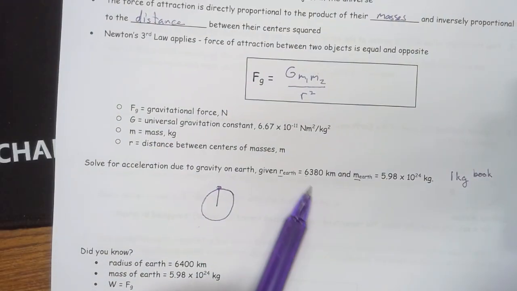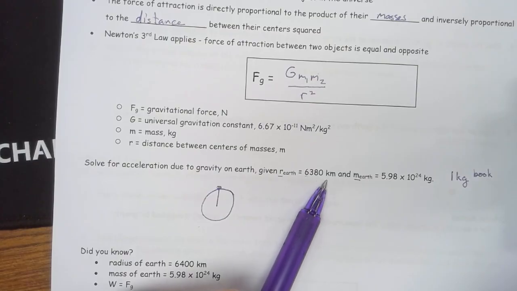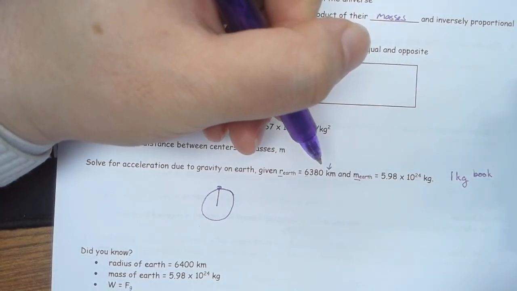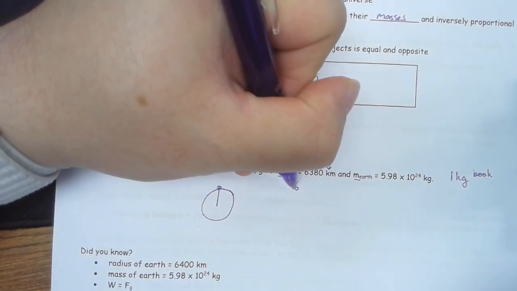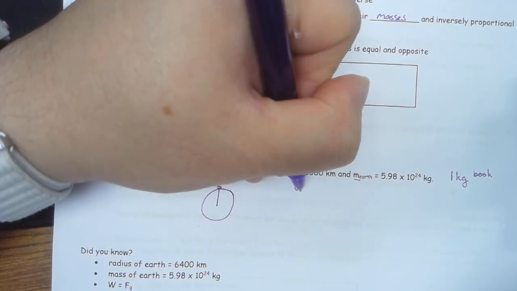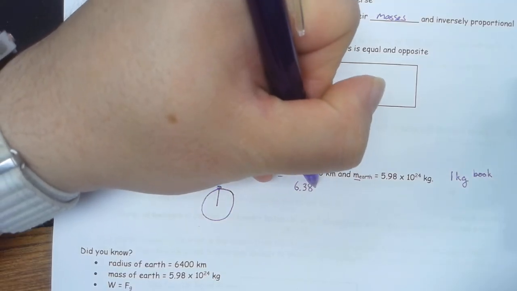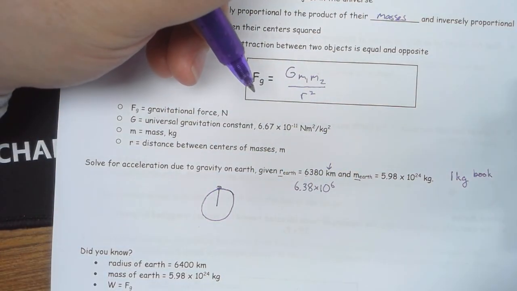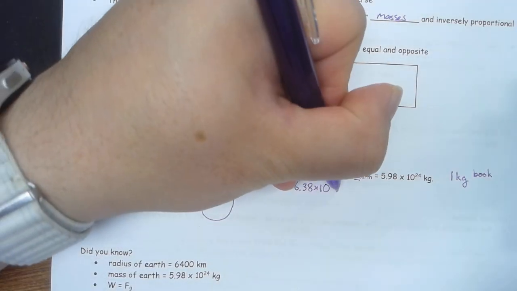But this is 6,380 kilometers, right? So that 1 meter is going to be pretty much negligible, because this isn't even in meters. This is in kilometers. Let's go ahead and convert this to meters. 6,380,000, right? Or 6.38 times 10 to the 6th meters.